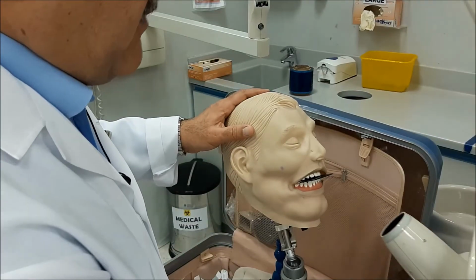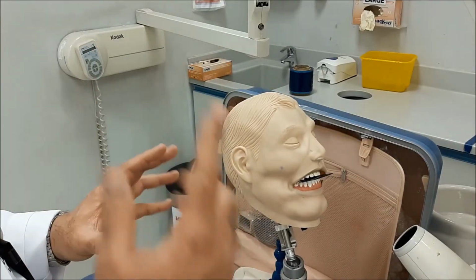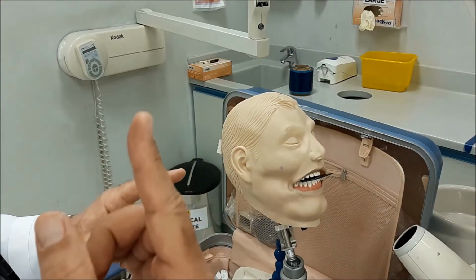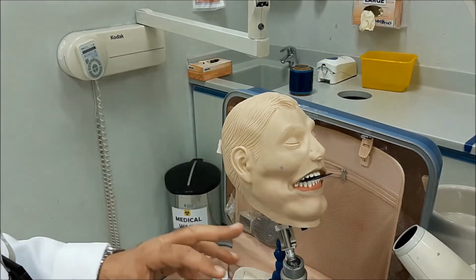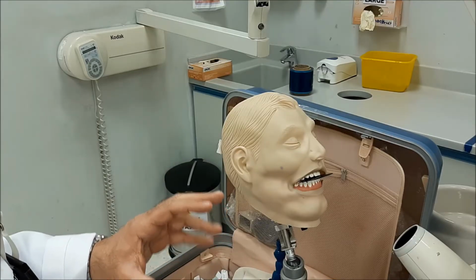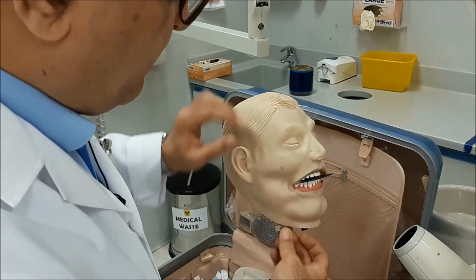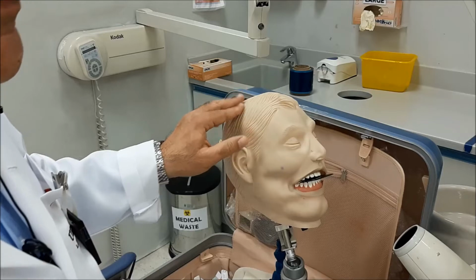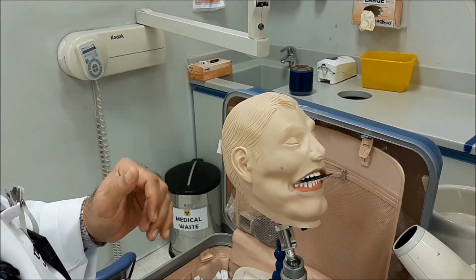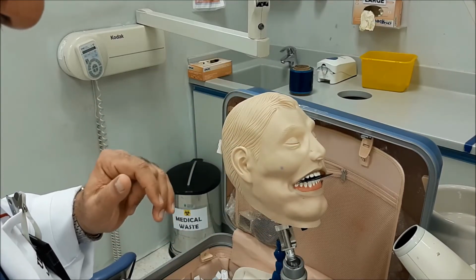Now, if you need the whole mandibular floor of the mouth or the mandibular area, then you are going to use the topographic or the 90-degree occlusal film.